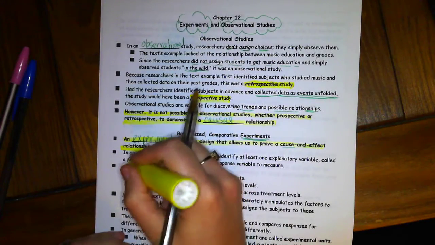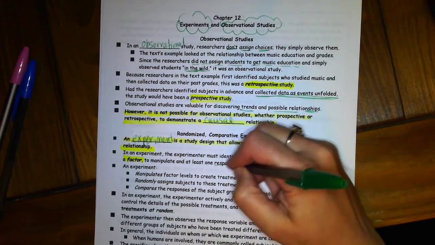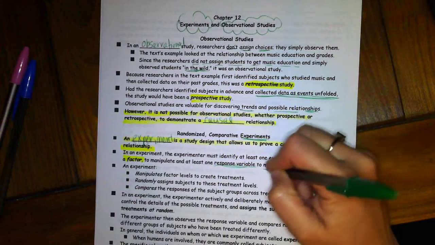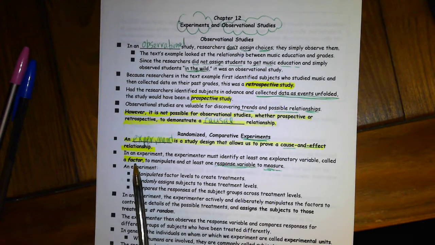But moving on, in an experiment, the experimenter must identify at least one explanatory variable called a factor. This is kind of like an X variable, except we can have more than one. We call them factors in experiments, and they will manipulate and control this factor, and there will be at least one response variable that will be measured. So we're going to control a factor, an X variable per se, and we're going to look to see what happens to this other variable as we change and control and manipulate this factor. And it could be more than one factor.